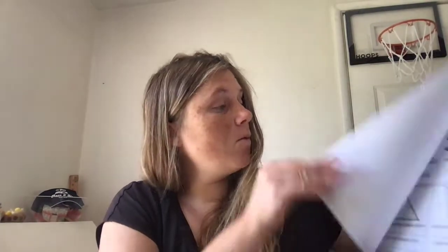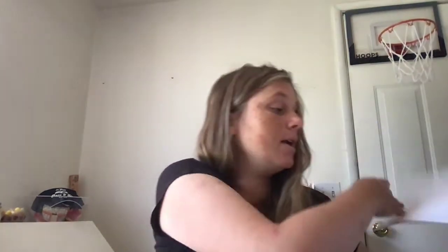Then, the next page, you've got measuring angles. We're going to do those two pages of measuring angles. What is the angle's measurement and what type of angle is it? You'll finish those.